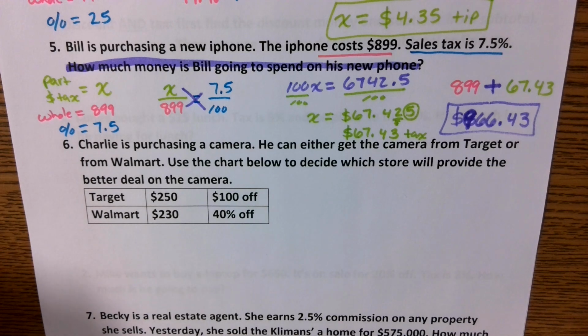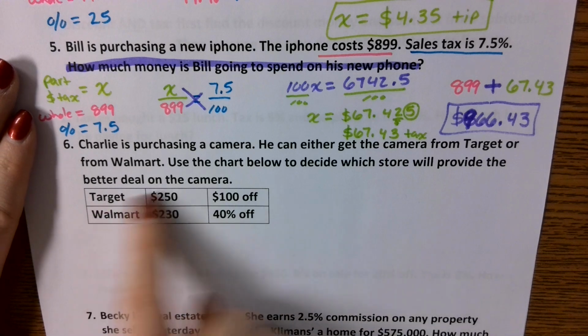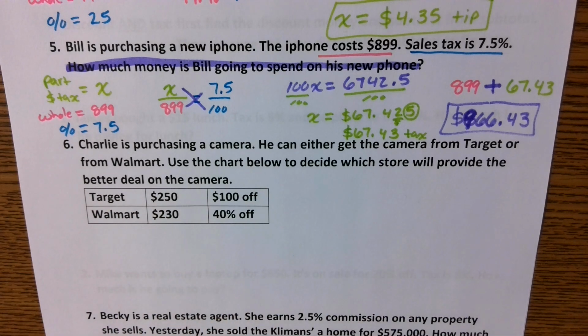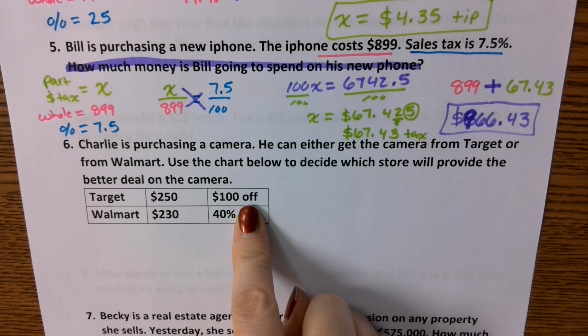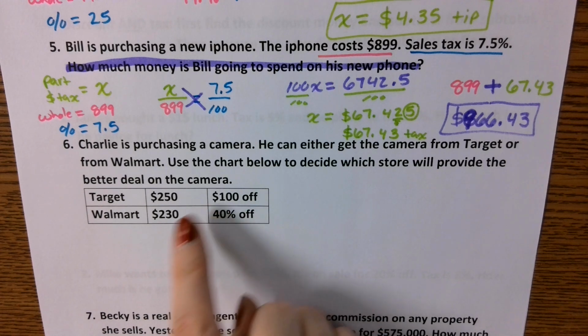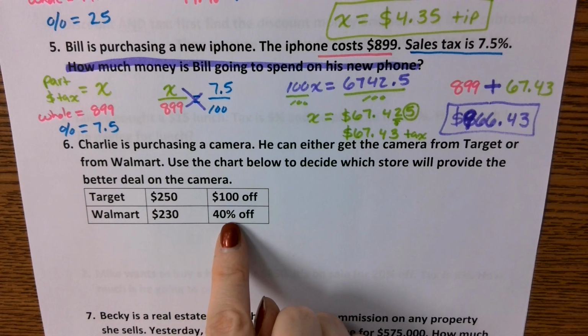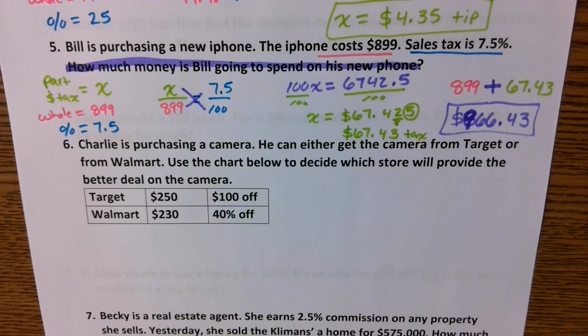Okay, Amazon's not going to tell you Target's a better deal, and just like Target's not going to tell you Amazon's got it for a better deal. You have to do that research yourself, which means you have to know how to calculate it. Okay, so Charlie wants to purchase a camera. It's the exact same camera at Target as it is at Walmart. It just happens to be that Target is offering a $100 off of the purchase, whereas Walmart's offering a percentage discount. They're taking 40% off of their purchase price.